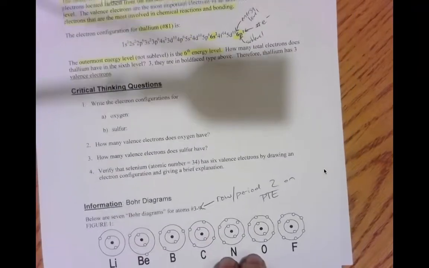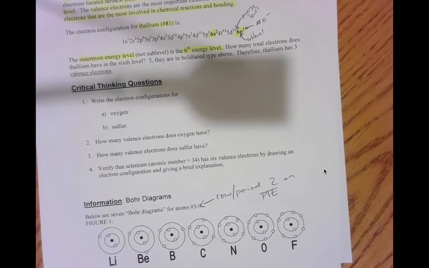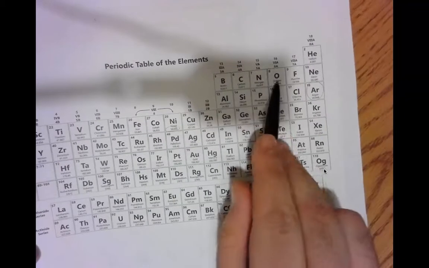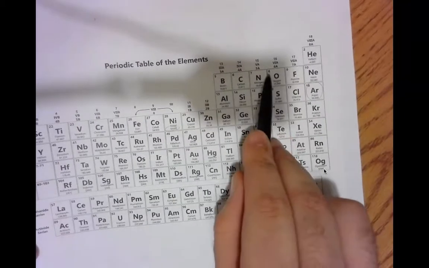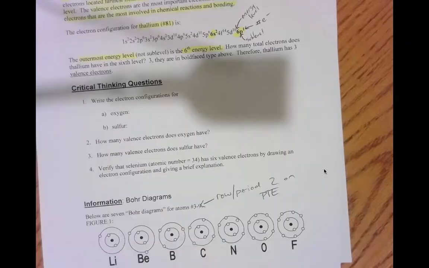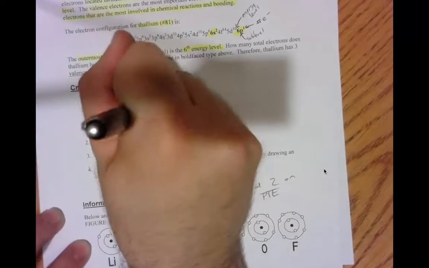Down below, we are going to draw some electron configurations and then determine valence electrons. The first one we're going to do is oxygen. We can look up oxygen on our periodic table. It's right there. Oxygen's atomic number is 8, so that means we have 8 electrons to work with.